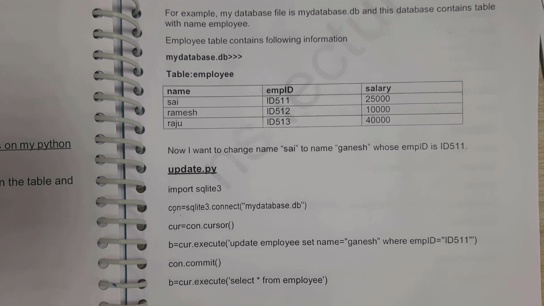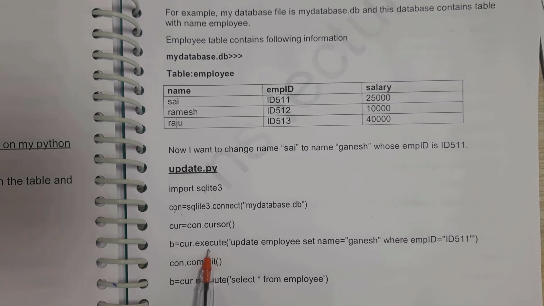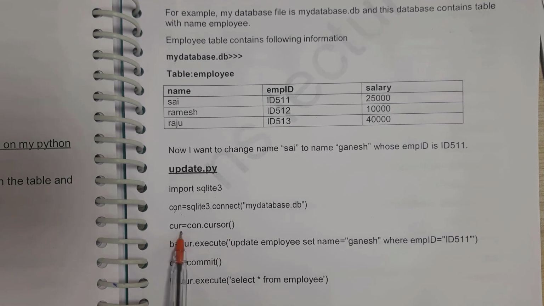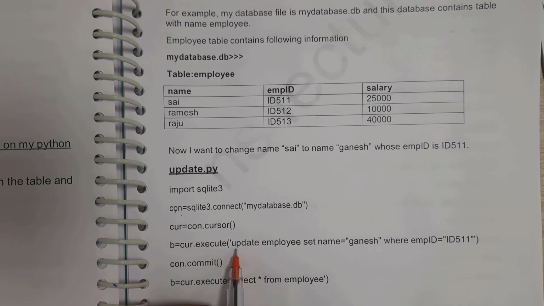And next take another variable. I took here b equal to, guys, definitely for execute method you need to include cursor variable, that is cur dot execute and inside brackets take quotation. Now I want to change name Sai to Ganesh. So it first write update command and table name.